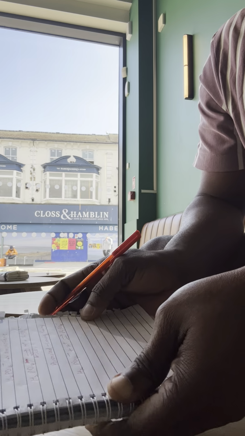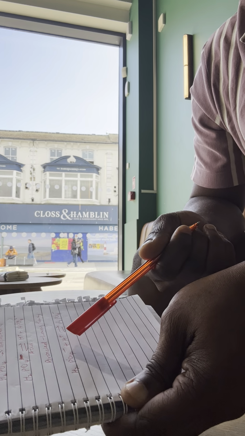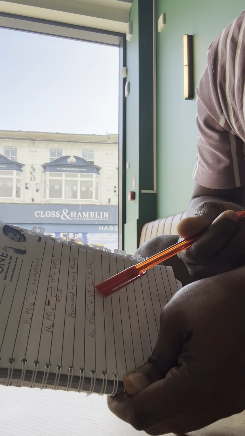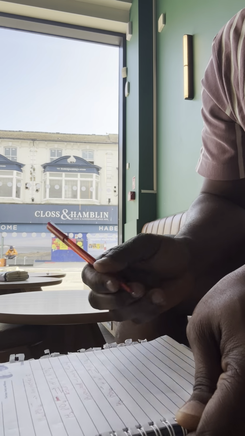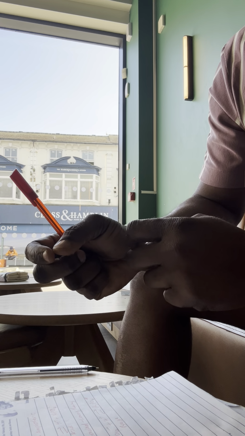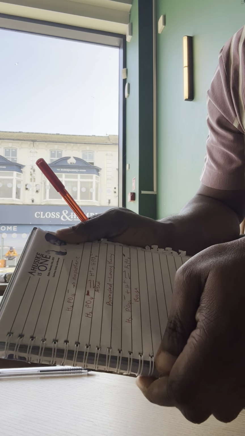So when H2PO4 minus accepts a proton in the form of a hydrogen ion, it will form H3PO4. So the minus goes away, leaving it with nothing there. So here it acts as a base. This is still based on the Bronsted-Lowry theory in terms of how we define an acid and a base.